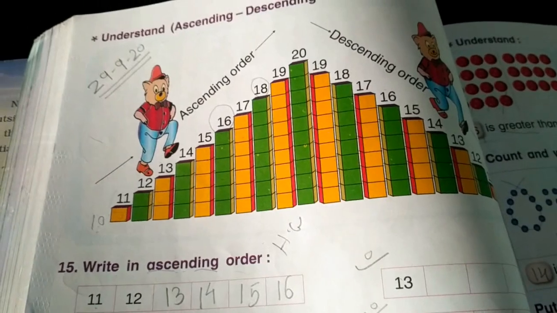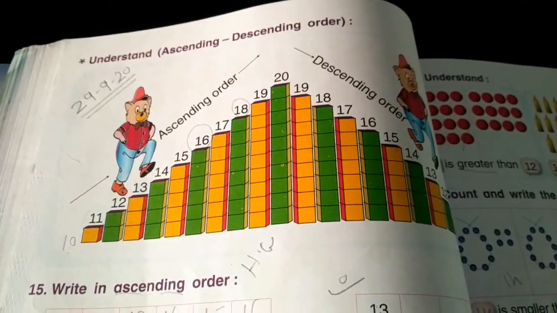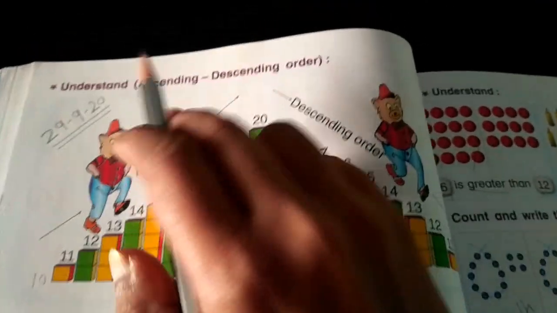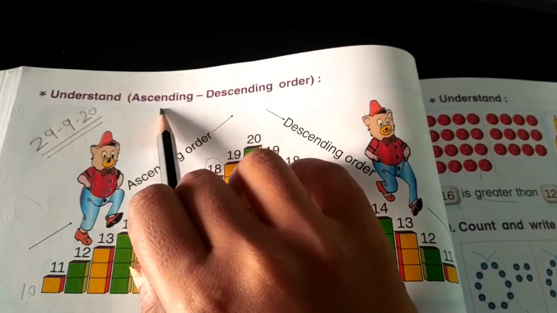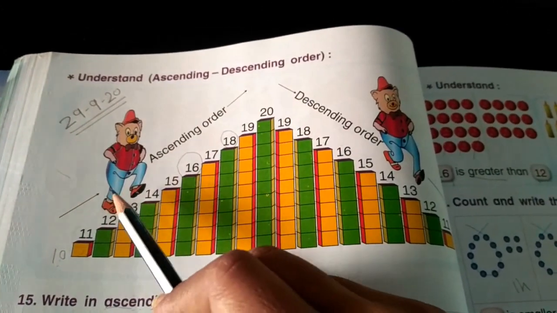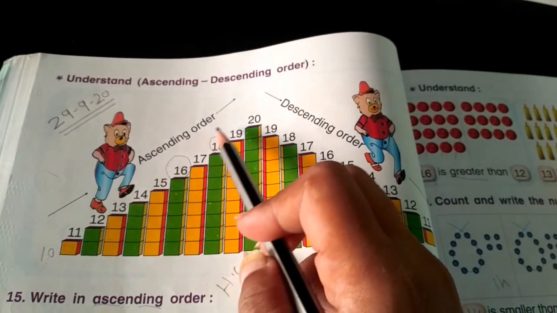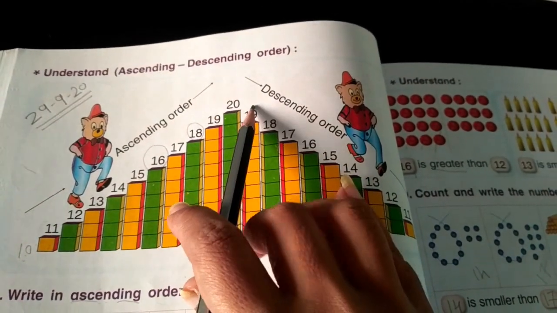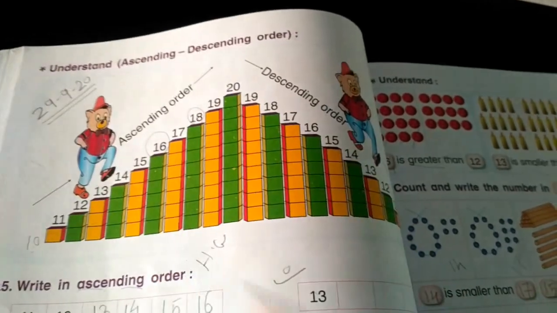Today we will continue in chapter number 5. Today we are going to understand the ascending order and descending order. Okay, ascending order means increasing order and descending order means decreasing order.